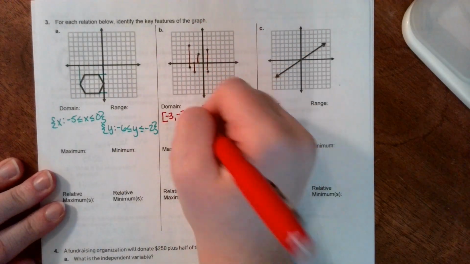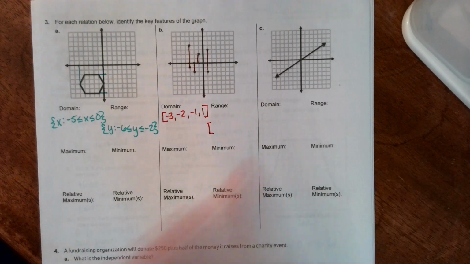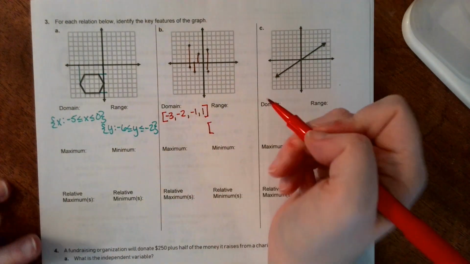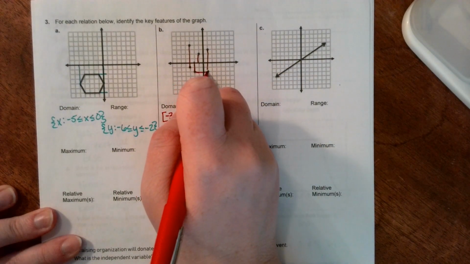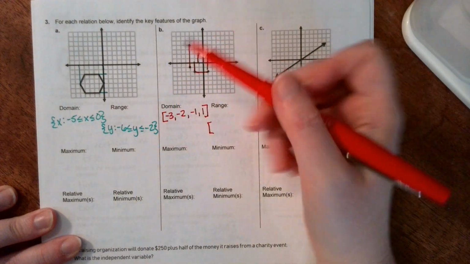We're going to do the same for the range. Again, I like going from lowest. I like my numbers to be in order. So I'm going to start from the lowest points and go up to the highest points. So we have coordinates here at negative 2.